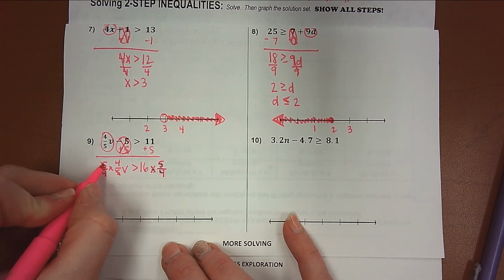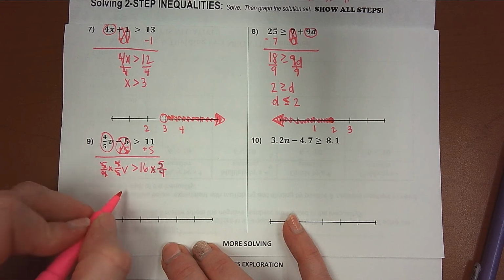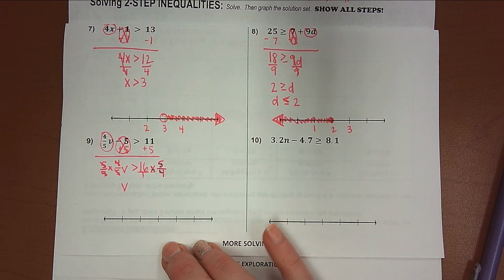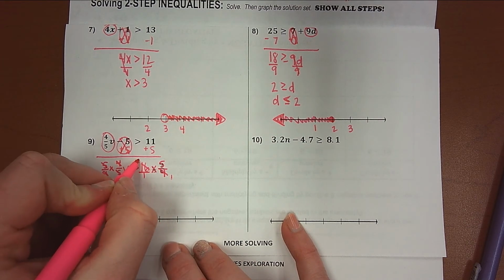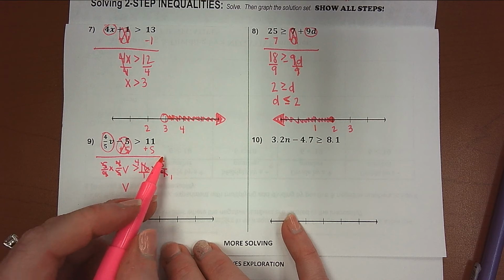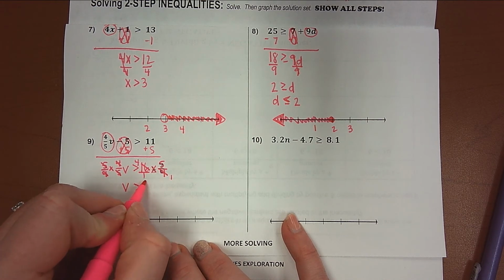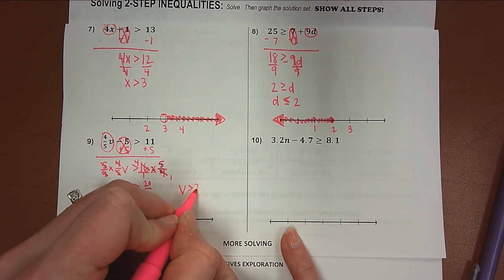Because the 5 and 5 cross reduce, the 4 and 4 cross reduce to be 1, and we end up with 1 times v, which is just v. And then we can put 16 over 1. The 16 and the 4 can cross reduce to be 4 and 1. And now 4 times 5 is 20, 1 times 1 is 1, so v is greater than 20 over 1, which is really the same thing as saying v is greater than 20.